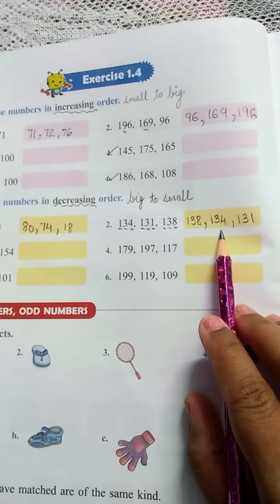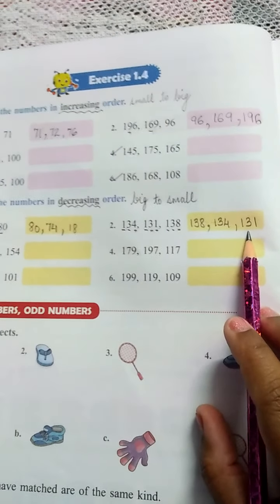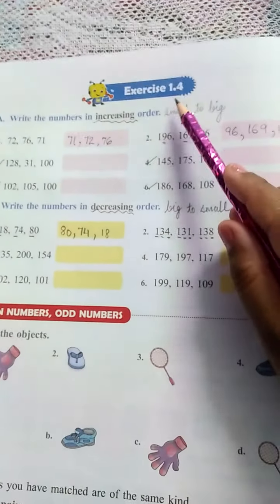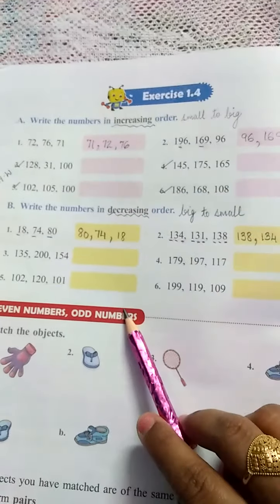138, 134 and 131. I hope you have followed this, children, and complete exercise 1.4 in your book itself.